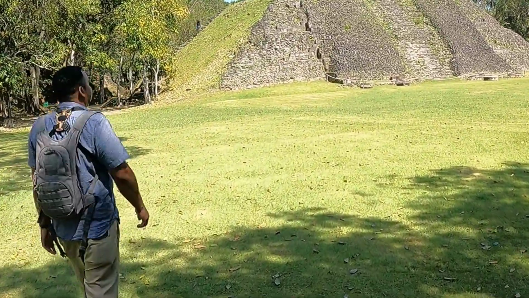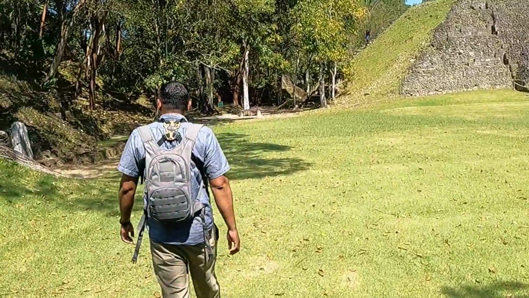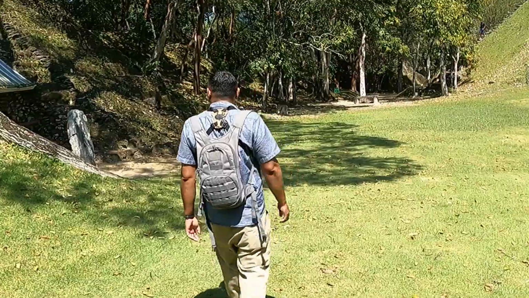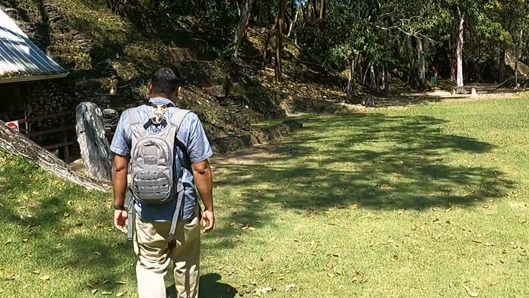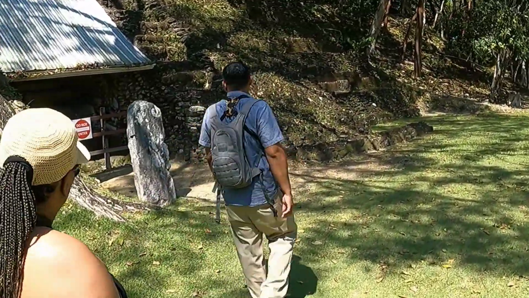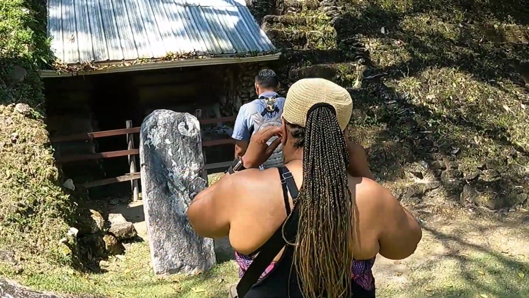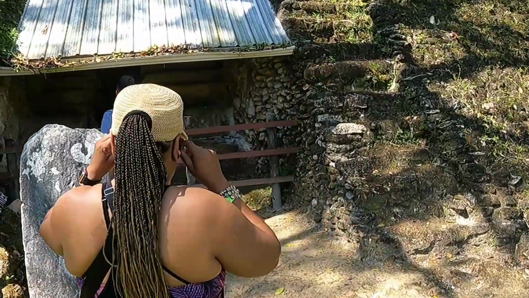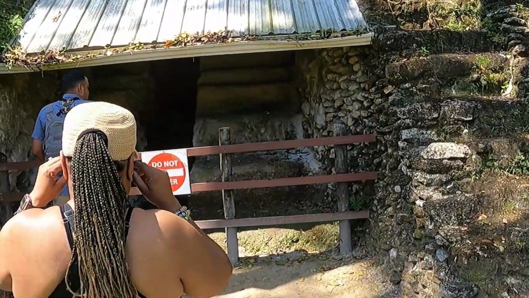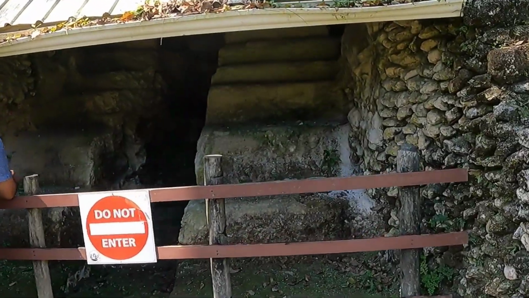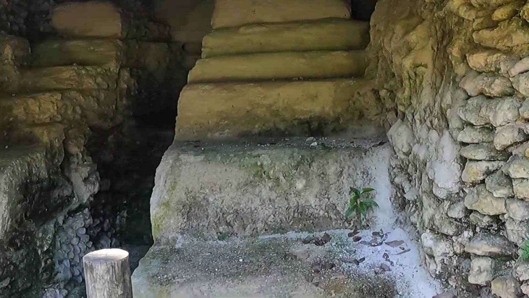Yeah, here at the front you're gonna get a pretty much better idea of what I was saying. Yeah, that's a lot of limestone in there. What's that? I said it looks like a lot of limestone.